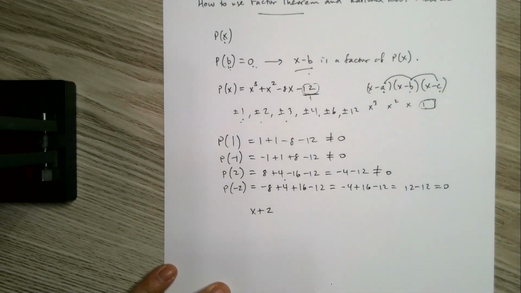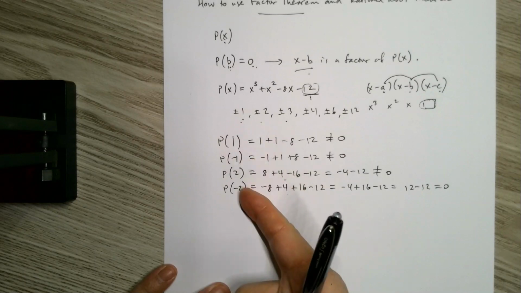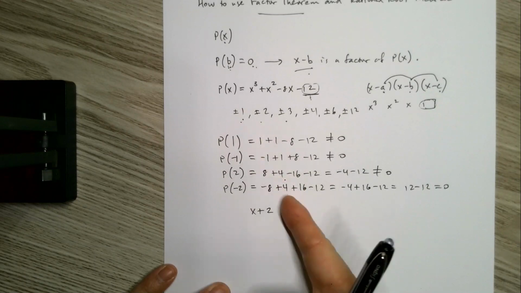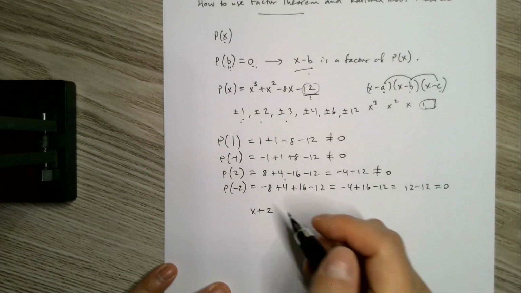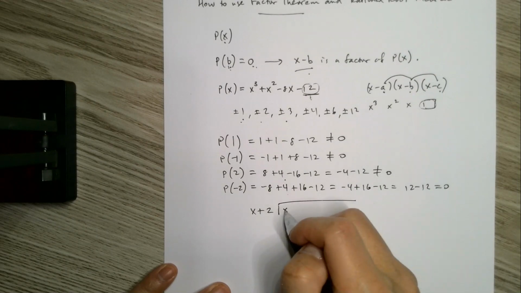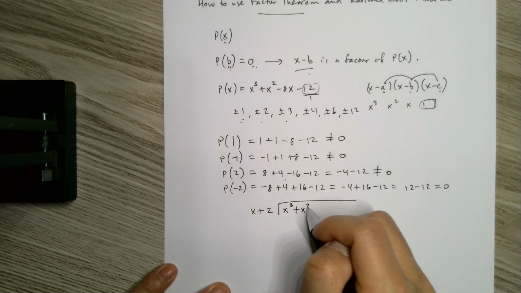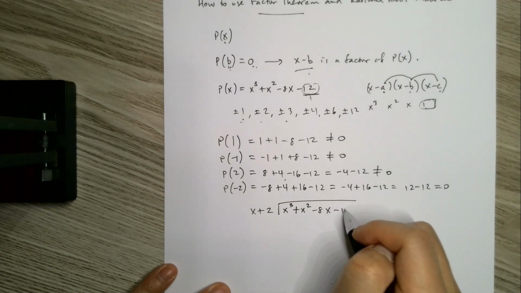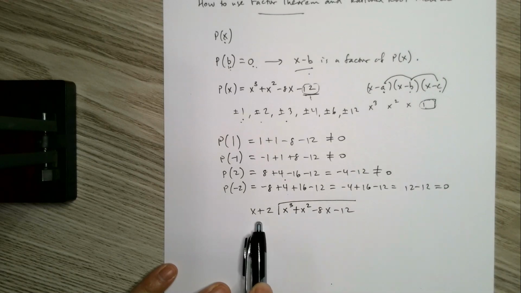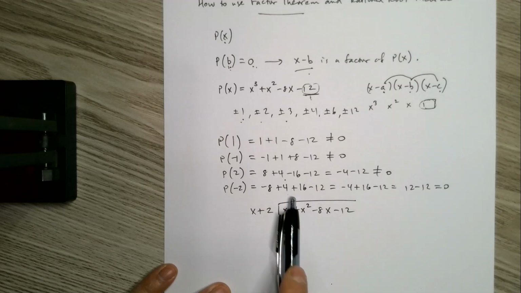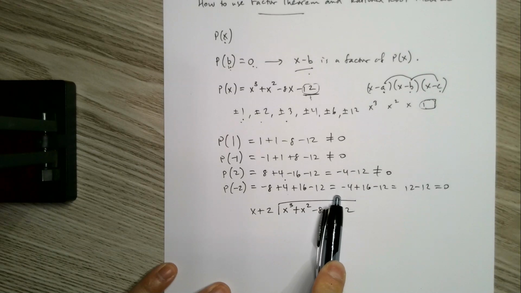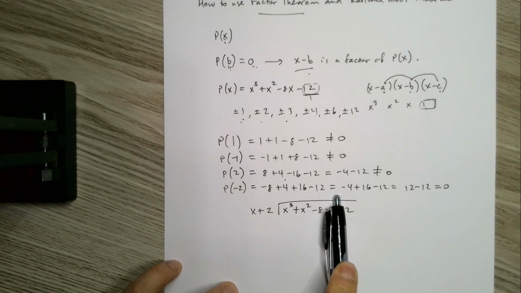Now I don't need to use the same process, this plugging and chugging process, to find the other factors, because now I can use long division, divide by x plus 2, and I know I'll get a quadratic, and the quadratic I can factor by other means.